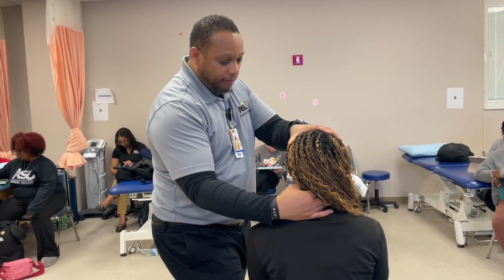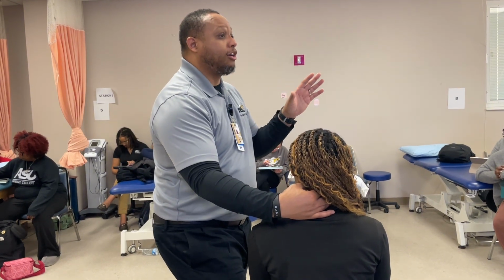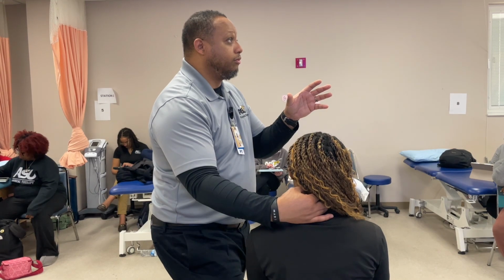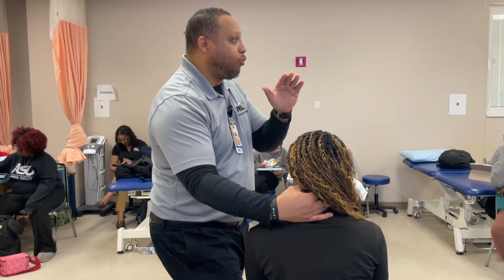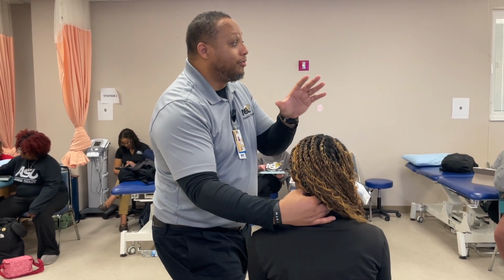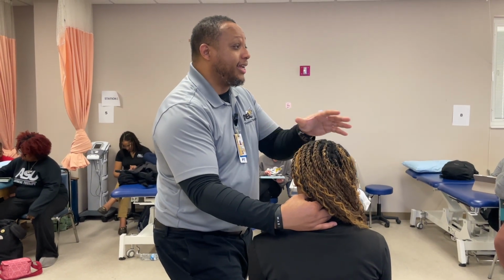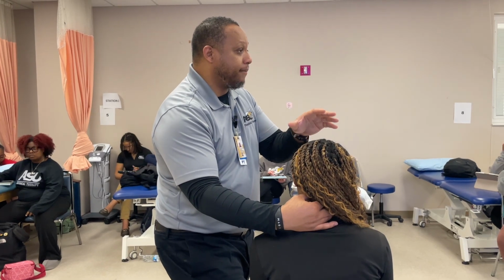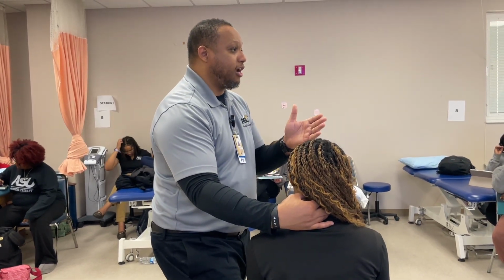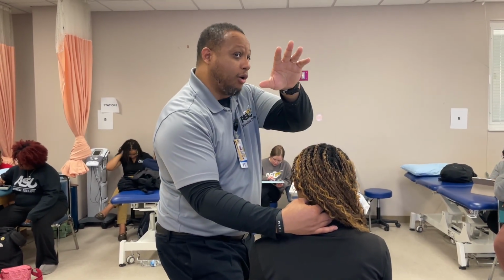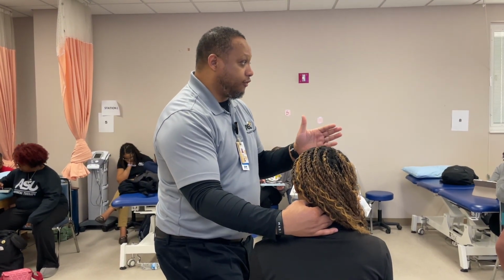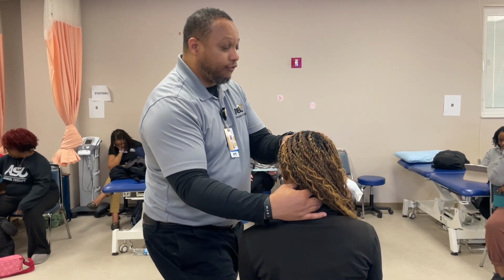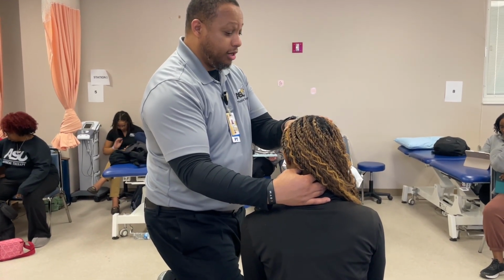Right now I'm not concerned about the specificity of which ligament. I just know that something is going wrong if I get excessive side bending to either side. Now, based on the orientation of the alar ligament, which we can look up on the computer, it runs in different diagonals. So I want to bring her into slight flexion as well, and do the test with her in slight flexion.